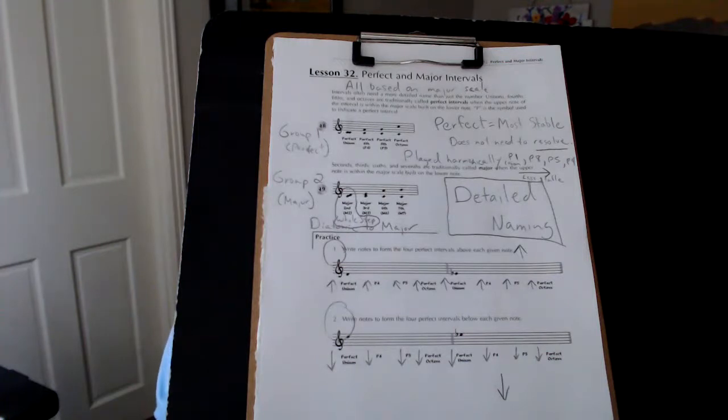A perfect unison is the same note, a C and then another of the same C. You play 2 unison notes together, 2 notes that are unison, and they are perfect. I've seen that abbreviated as P1 or a P unison, and I've seen it several different ways.